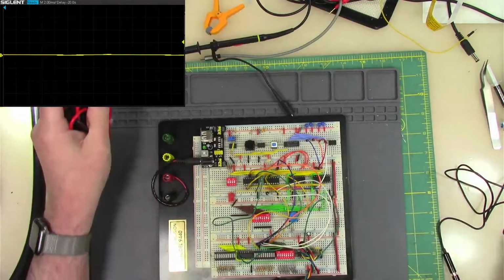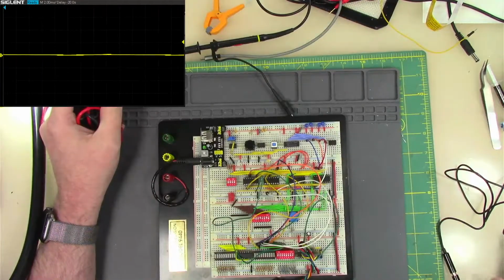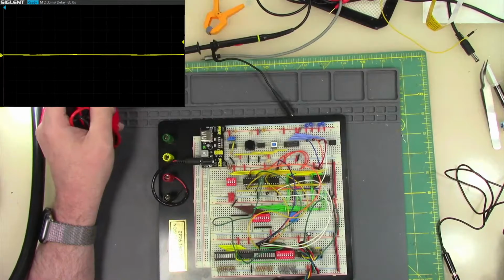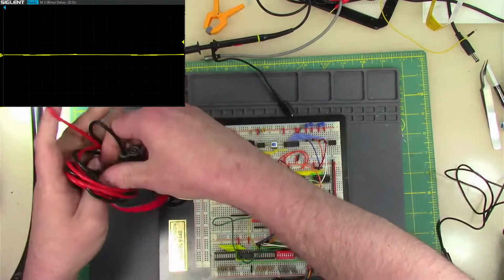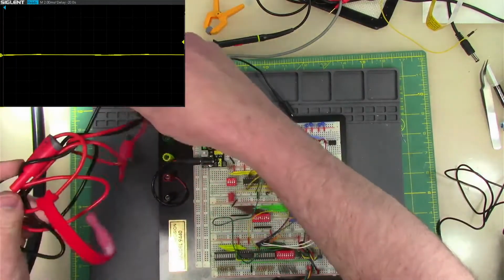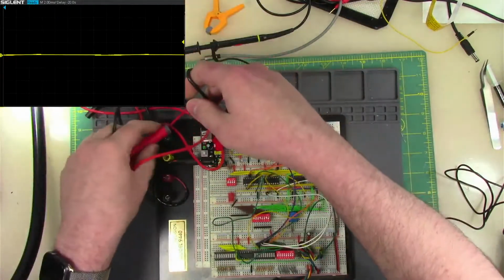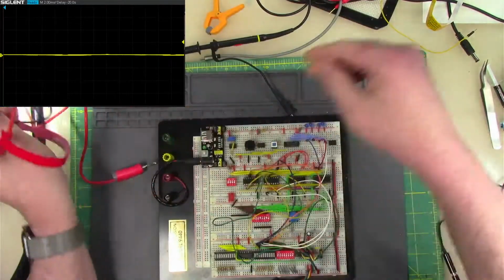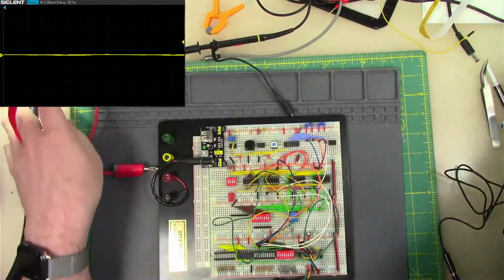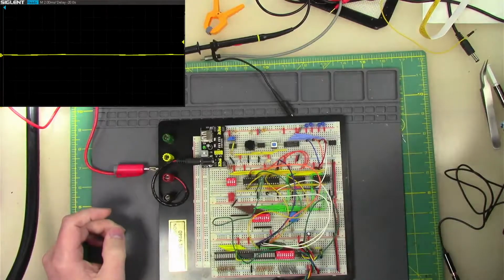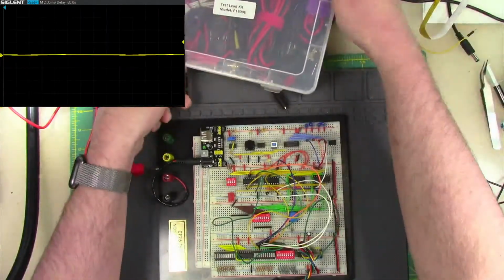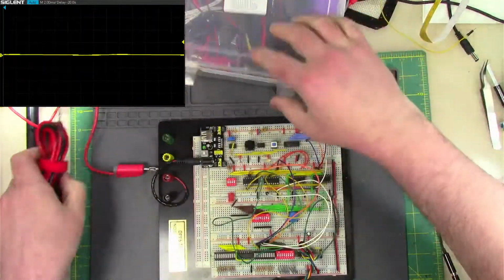So let's check. That comes up on the screen. Let's check this software while I hook this up here. That's not the right cable. Let me grab the right cable. I'm going to get me some power.